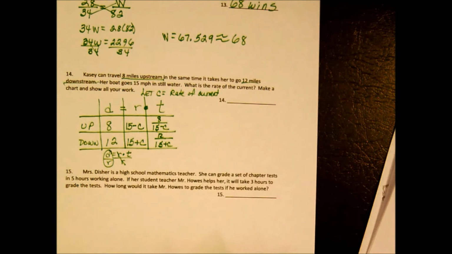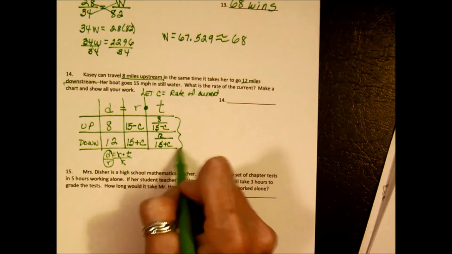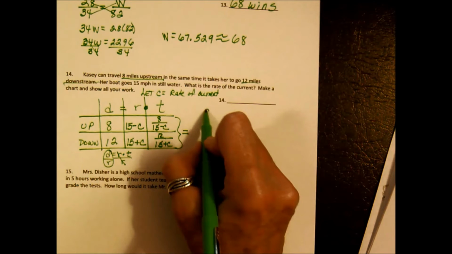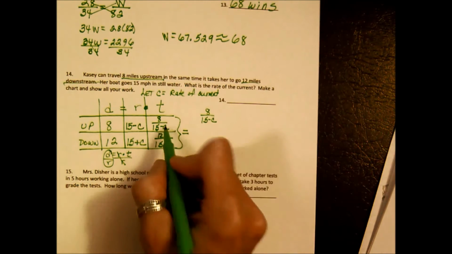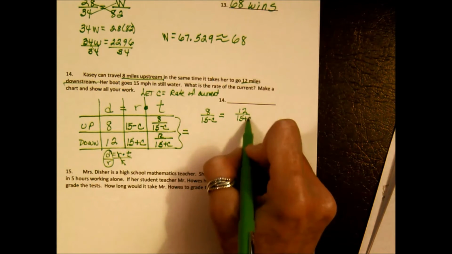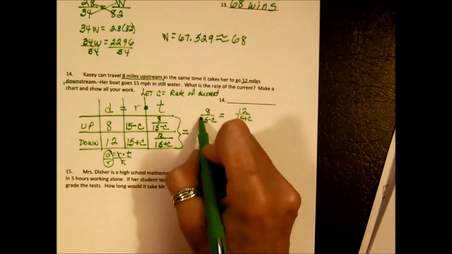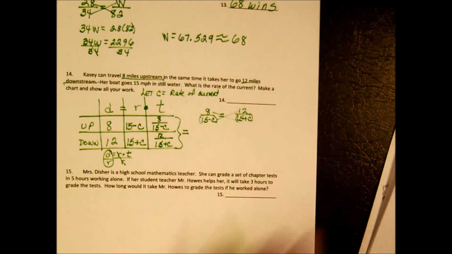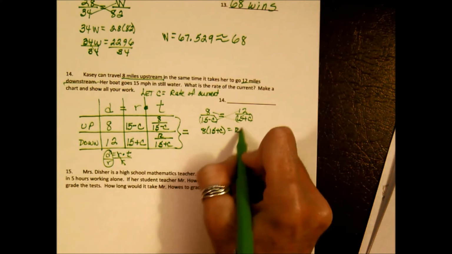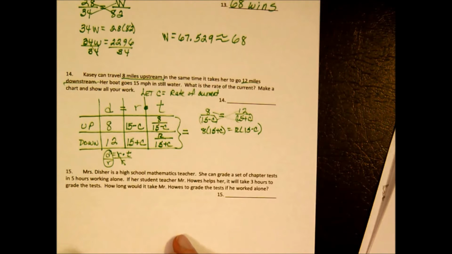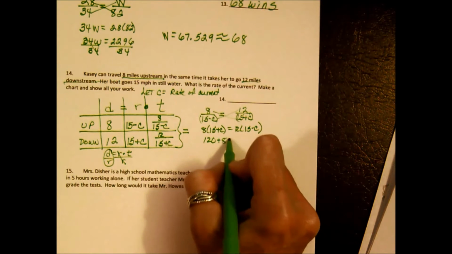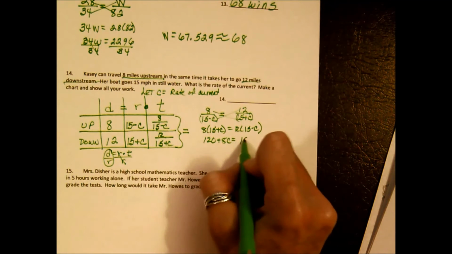And the other thing that we are told is that the times going upstream and downstream are the same. They are equal. So I'm going to say that 8 over (15 minus C), that's the upstream time, is equal to 12 over (15 plus C), that's the downstream time. Put those in parentheses. And once again, we're going to use cross products. So 8 times (15 plus C) equals 12 times (15 minus C). And now we're just going to distribute and solve for C. So 8 times 15, 120, plus 8C equals 12 times 15, 180, minus 12C.